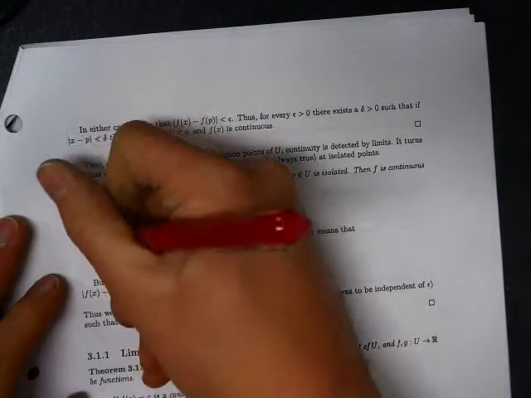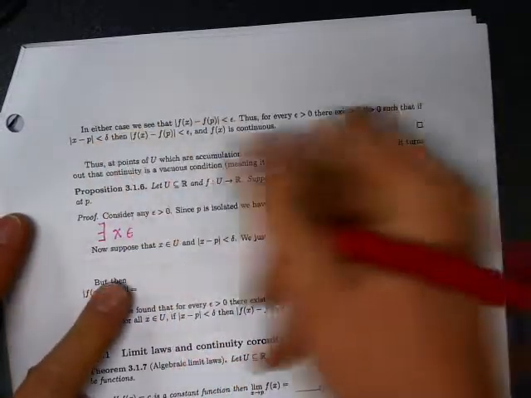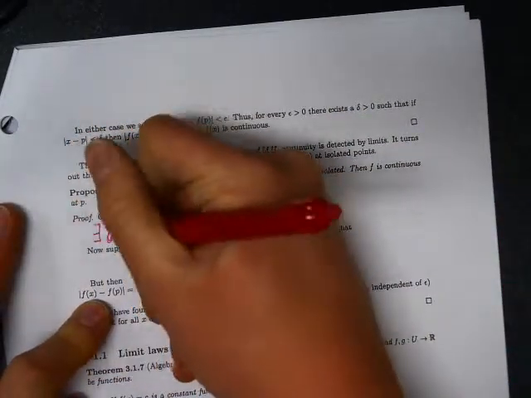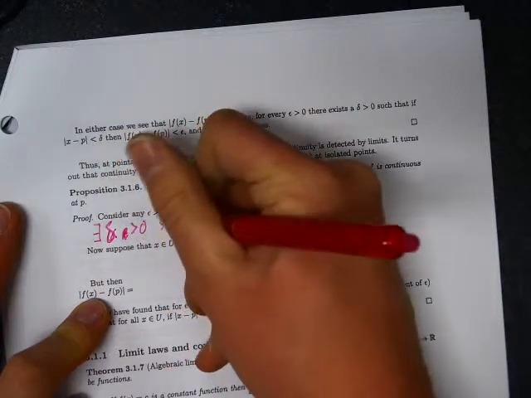So, proposition: let U be a subset of R and f be a function defined on U. Suppose that p is an isolated point in U, then f is continuous at p. So let's try to prove it. Let's consider any epsilon bigger than 0, and we need to come up with the choice of delta. Now, since this point p is an isolated point, what does that give us? There exists a delta greater than 0, such that for all x in U, either x equals p or the absolute value of x minus p is greater than or equal to delta.